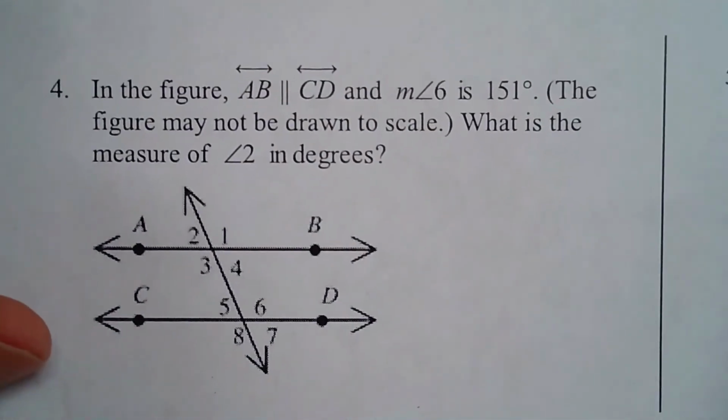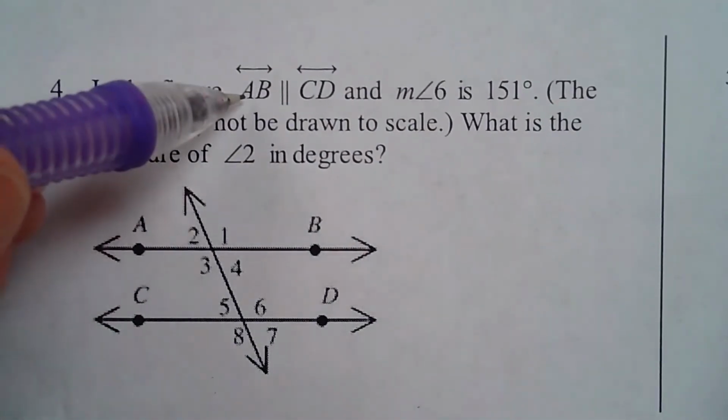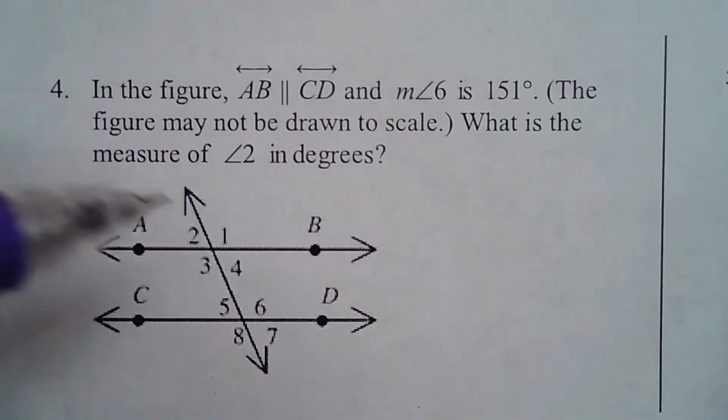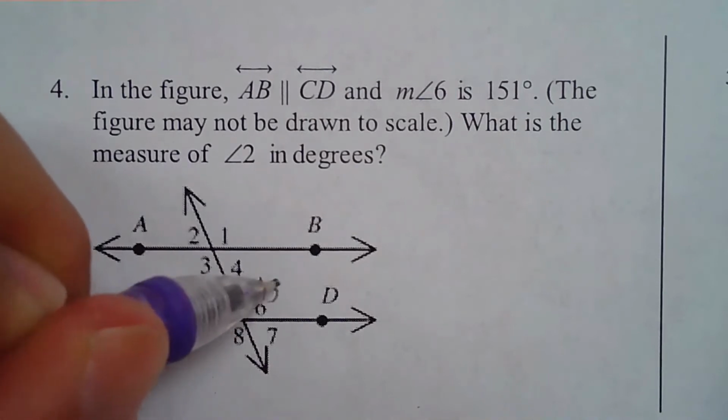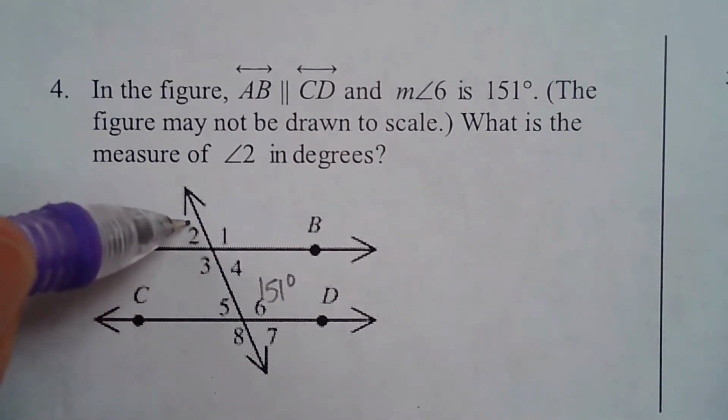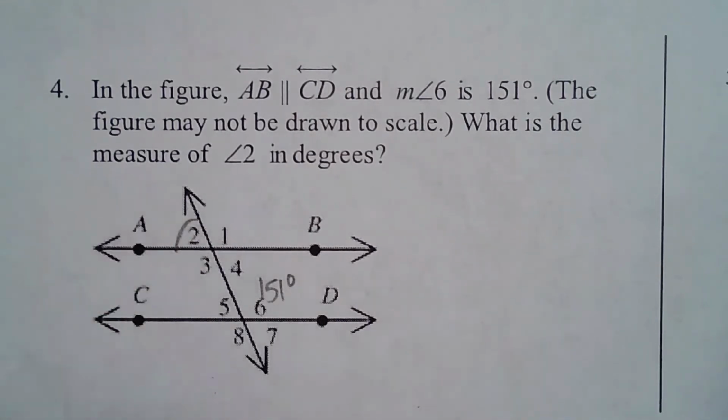Okay. In the figure, line AB is parallel to line CD, and the measure of angle 6 is 151 degrees. So angle 6, I could write 151 degrees right there. What is the measure of angle 2 in degrees? So the measure of angle 2 right here.